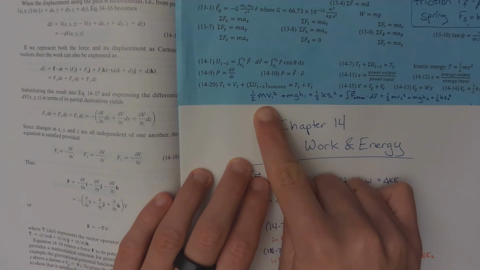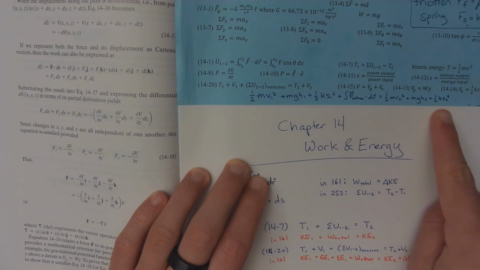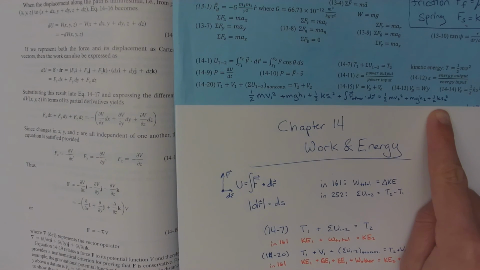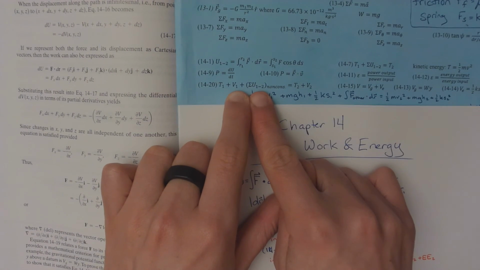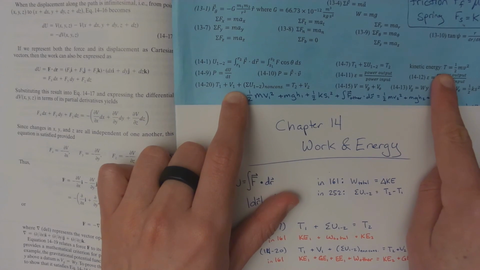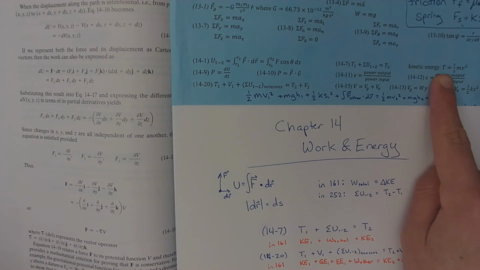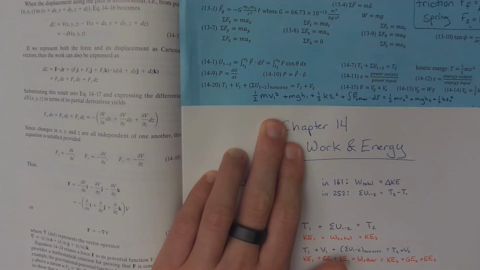So that's what I have written out on my equation sheet, and you might want to write this out on your equation sheet as well. This is where I usually start when I solve problems in this chapter. Rather than having to first pick whether I use equation 14.20 or 14.7, and then look back at the definition of kinetic energy, which honestly shouldn't be too hard to remember, that kinetic energy is 1/2 mv squared, we would have to take that and use it in the equation here.